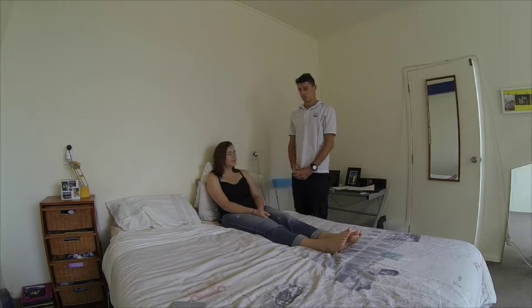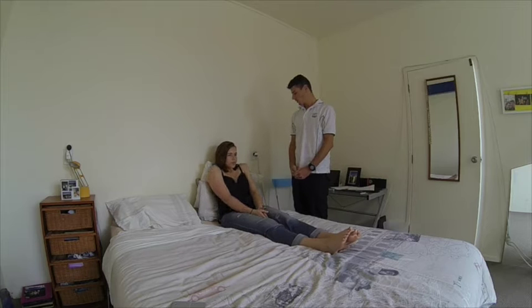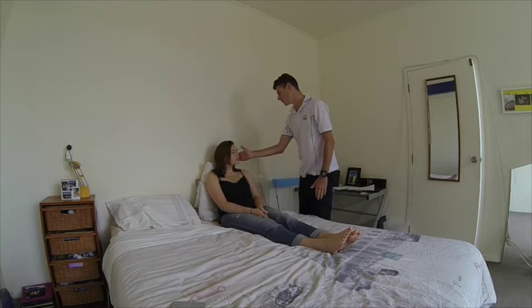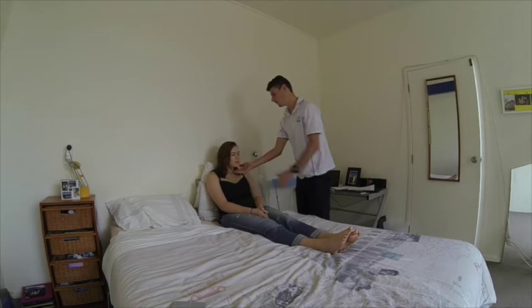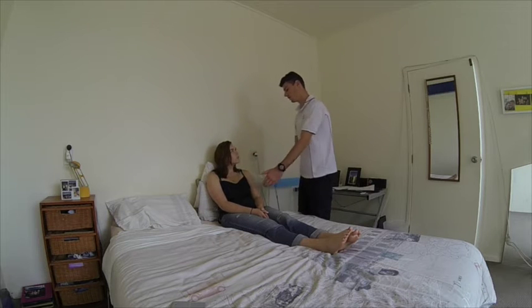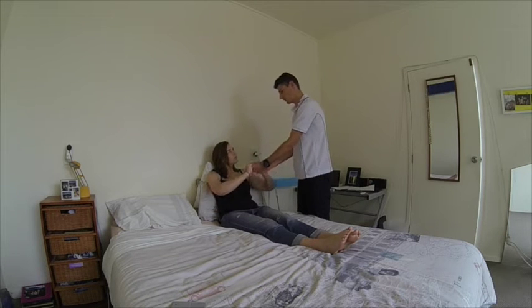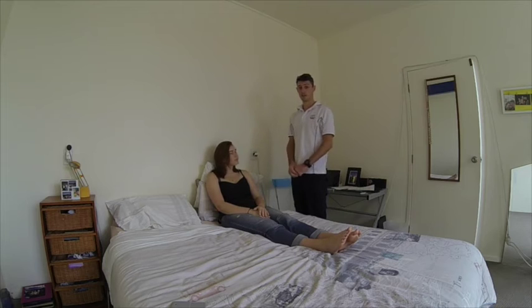Now, if I could get you to shrug your shoulders to me. Cool, and I'll get you to move your head against my hand and down. This one. Cool, and I'll get you to squeeze both my hands. Cool, okay. Now I'll get you to poke your tongue out for me and move it each way. Yep, side to side, up and down. Cool, perfect.